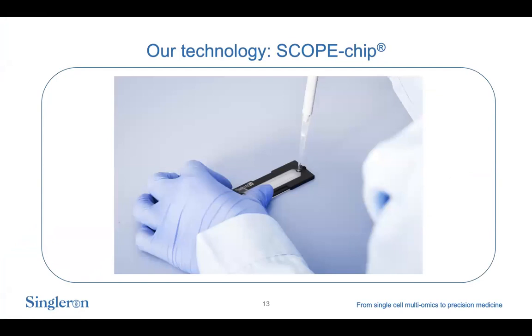It's a microfluidic chip, a single-use device with two openings for pipetting, and it's about the size of a microscope slide. You can easily pipette individual reagents in and out. You don't need any dedicated instrument to process this microfluidic chip. You can do your single cell experiments just with a P200 pipette that you already have in your lab.